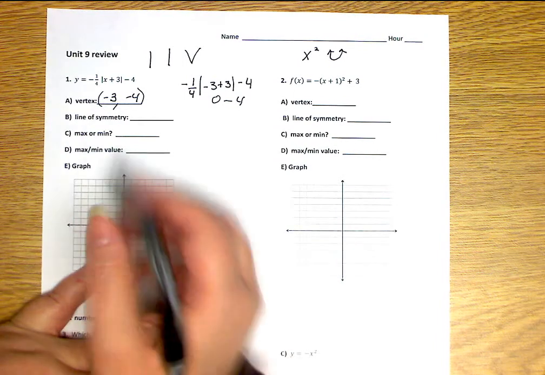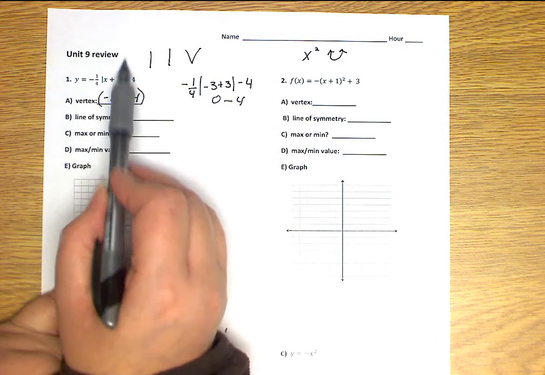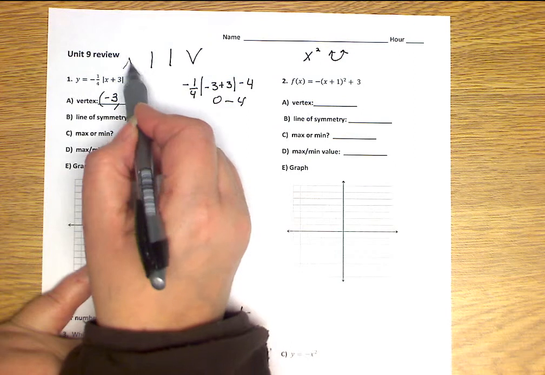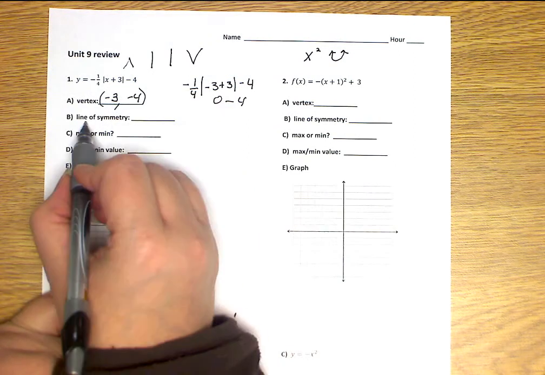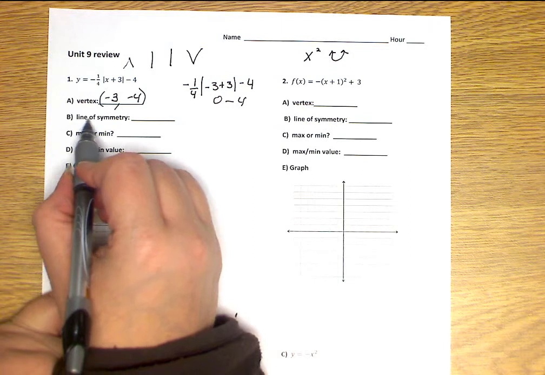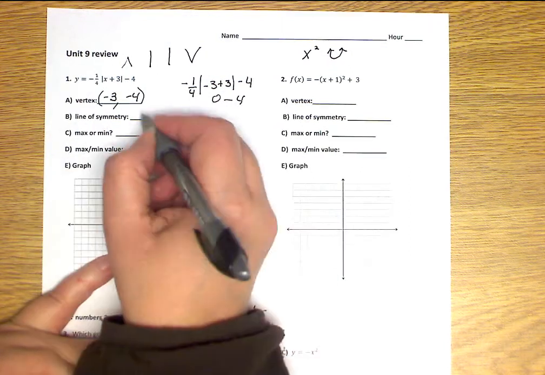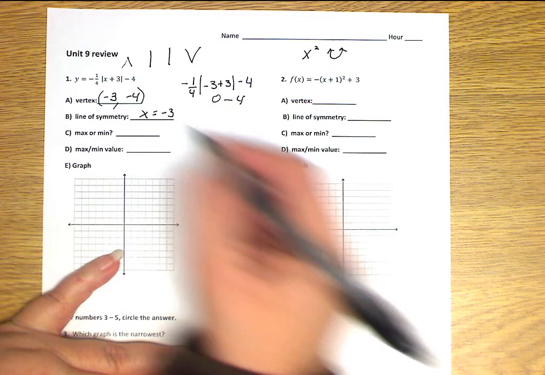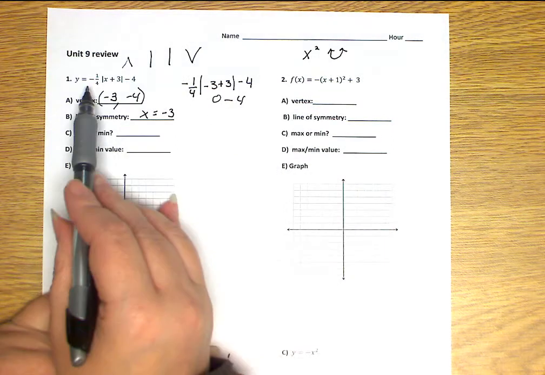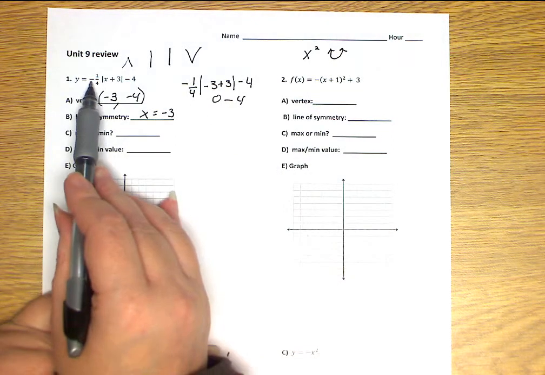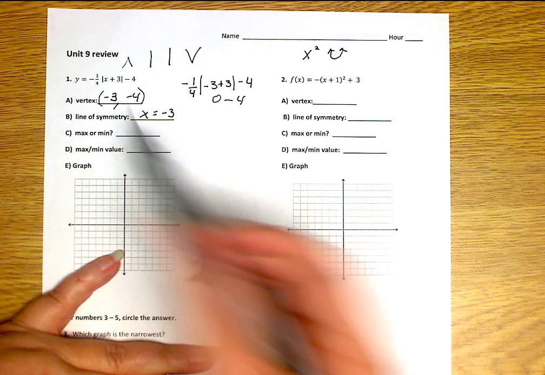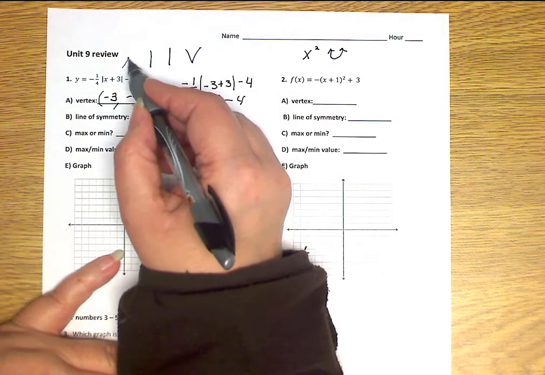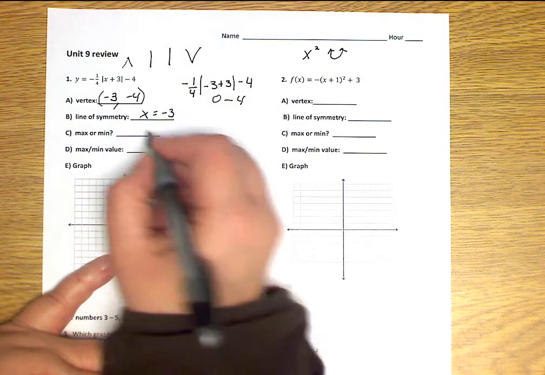If this is negative, it flips it. So is that your highest point, or your max? Line of symmetry: x equals negative 3. This graph, because it's negative, is flipped this way.